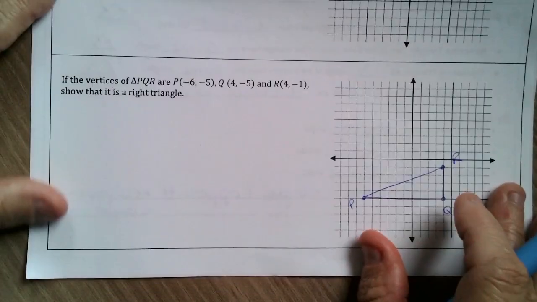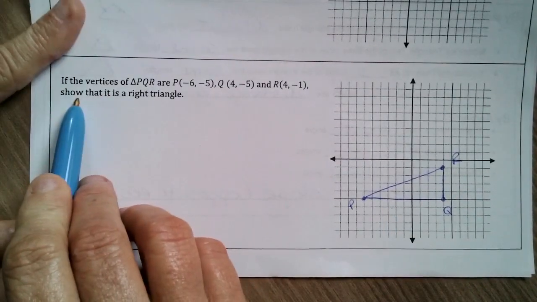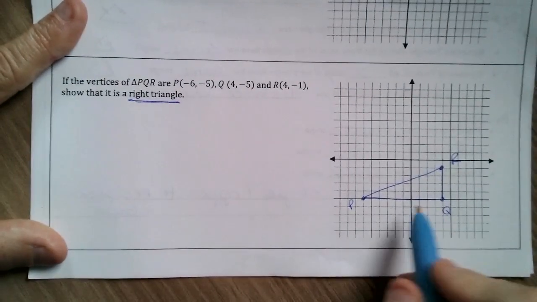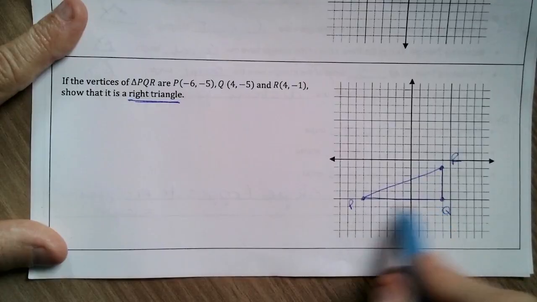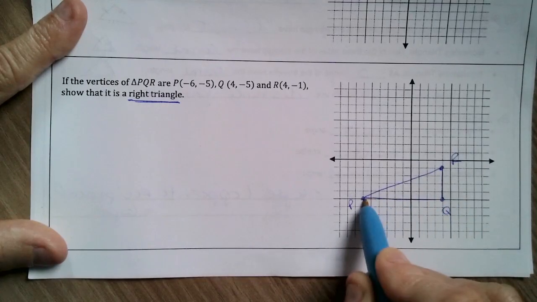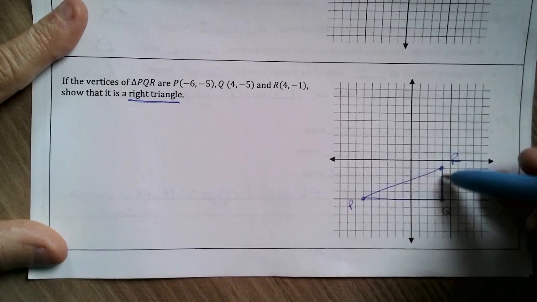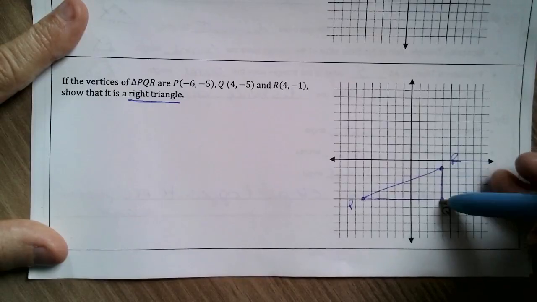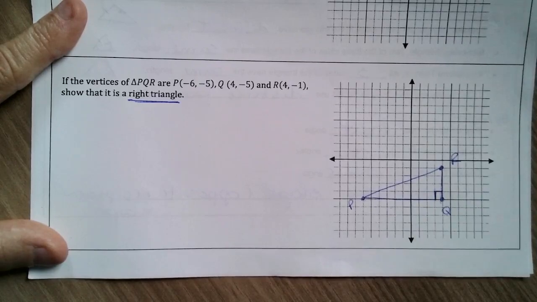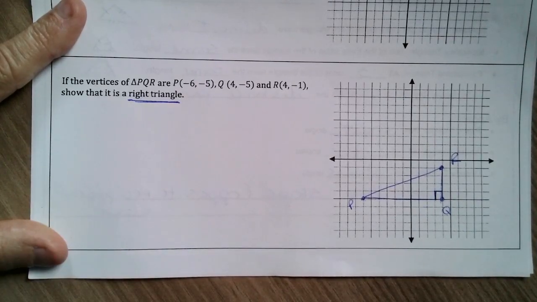Let's do this one together. Okay, I already graphed it out. We're trying to show that this is a right triangle. Looking at it, I can see that this is a right triangle because this segment right here, this side PQ, is a horizontal line. RQ is vertical. So I know that vertical with horizontal makes a 90-degree angle. They're perpendicular. So we just have to explain that.